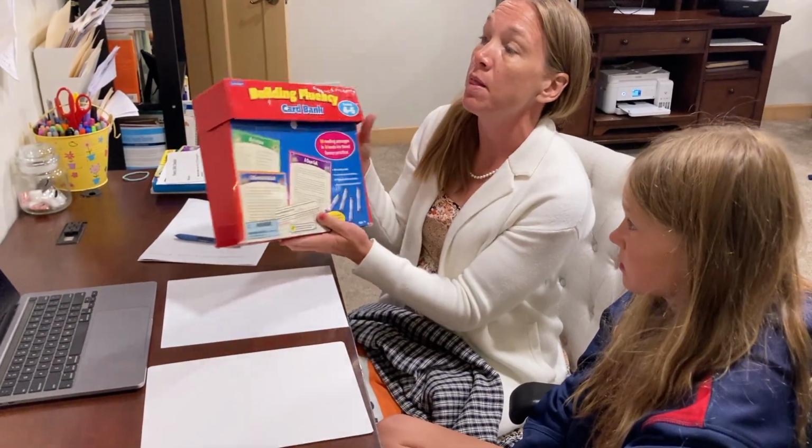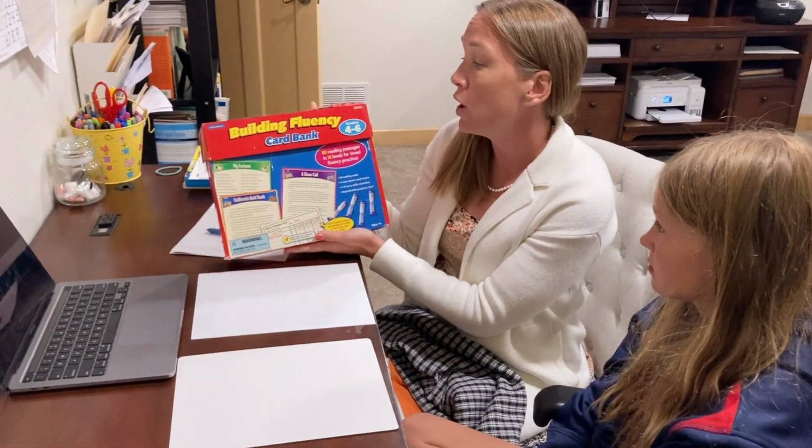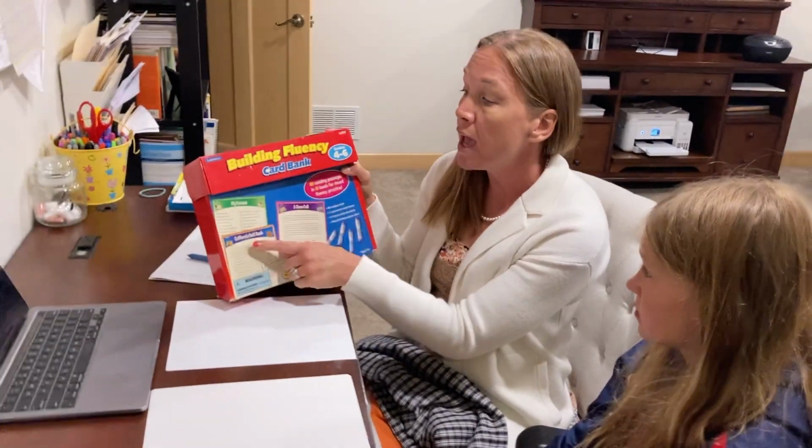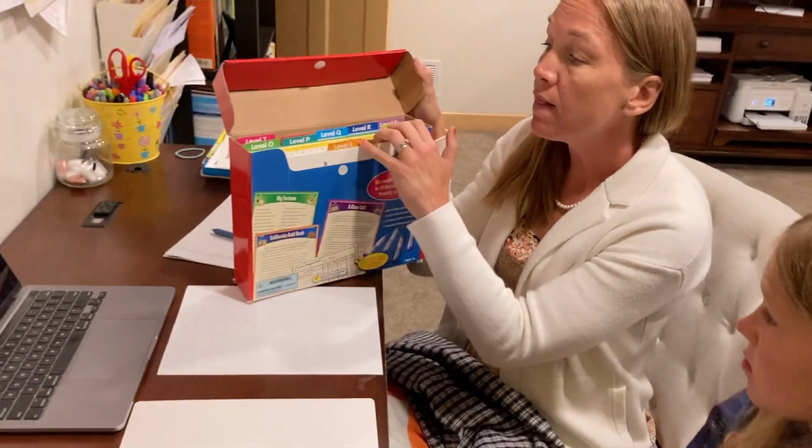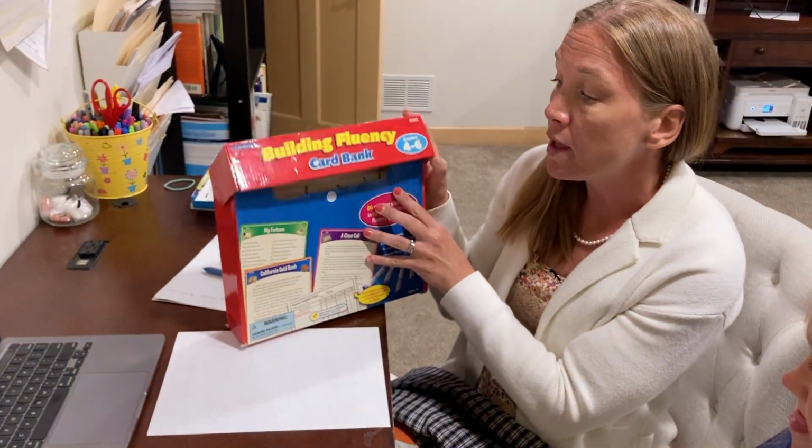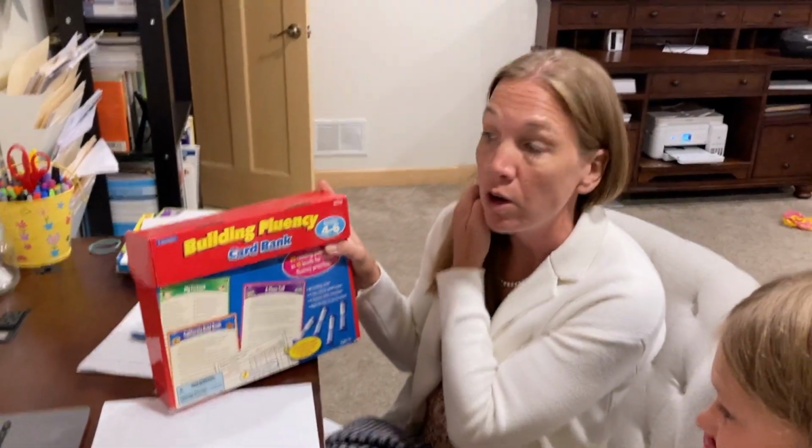We are on the portion of fluency. Fluency is the rate your student reads per minute and also their expression. There are many ways to do this. I have a kit that I bought from Lakeshore Learning called Building Your Fluency Card Bank, and it has cards by different levels of cold reads to do these running records.